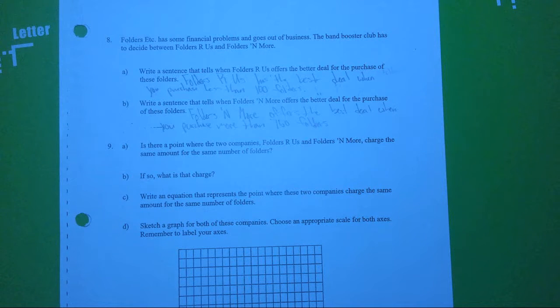If you look at your chart on number 1, at 100, Folders R Us costs $40, and Folders etc. also costs $40. So they're the same price, so we really can't say Folders R Us is better at 100. We can only say Folders R Us is better if it's less than 100. Thank you for knowing why. Oh, technically you did put less than, not equal to. Well, look at your wording. Good, Josh. Good argument.